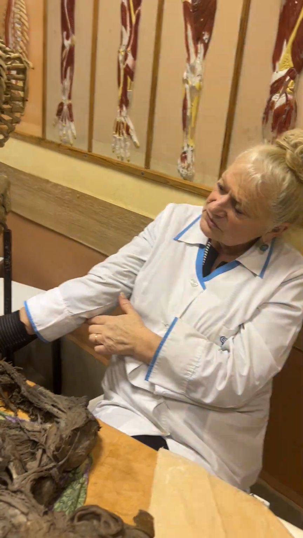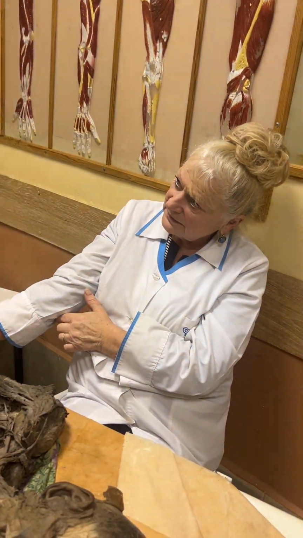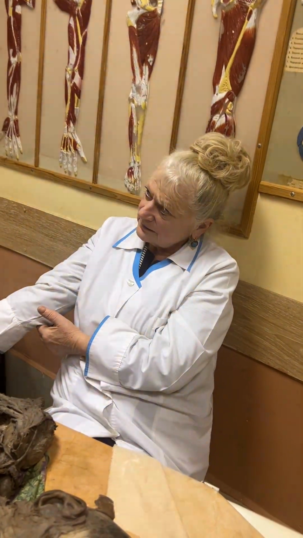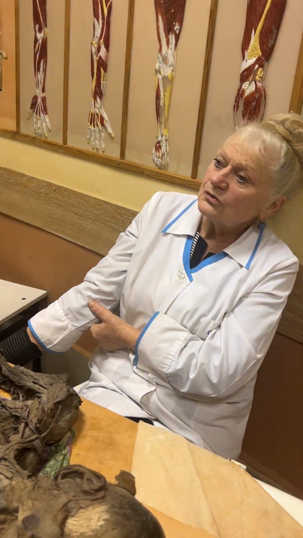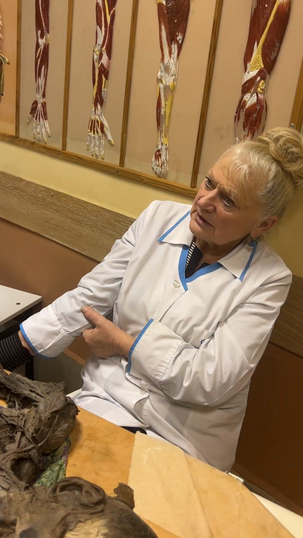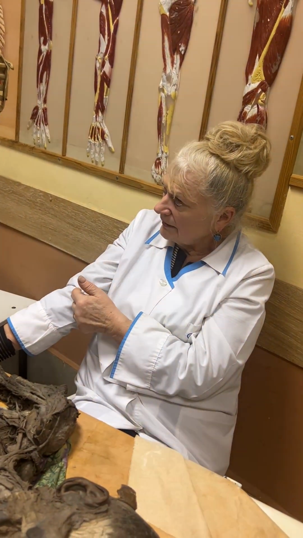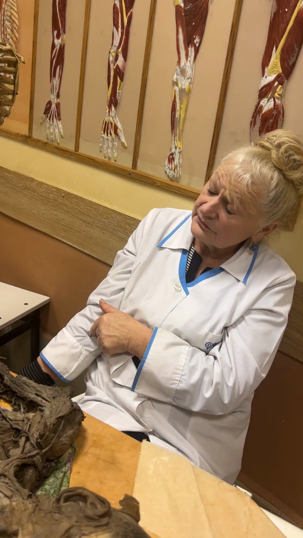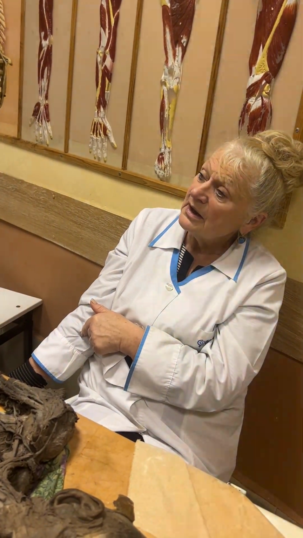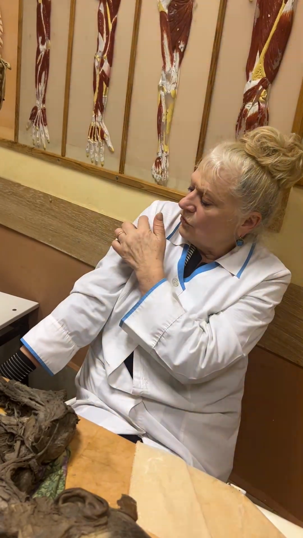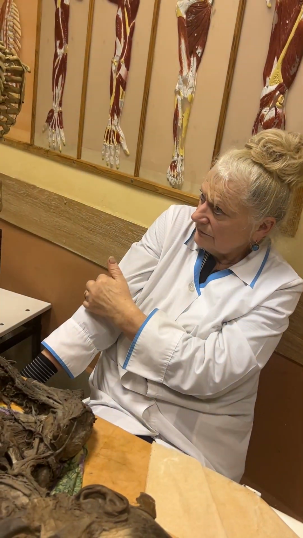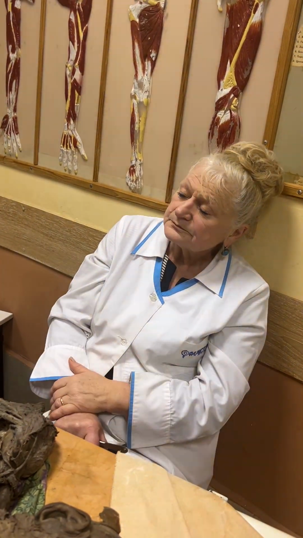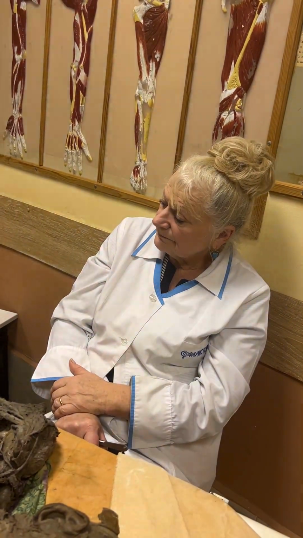Collateral ulnar superior from the brachial artery. Anastomosis with recurrent ulnar posterior from recurrent common, which is a branch of the ulnar. Collateral ulnar inferior, anastomosis with recurrent ulnar anterior from recurrent common ulnar from the ulnar artery. Collateral radial from deep brachial, anastomosis with recurrent radial from the radial artery.